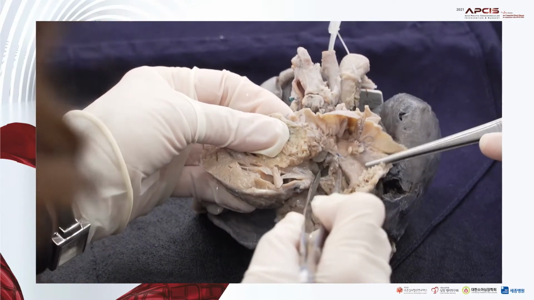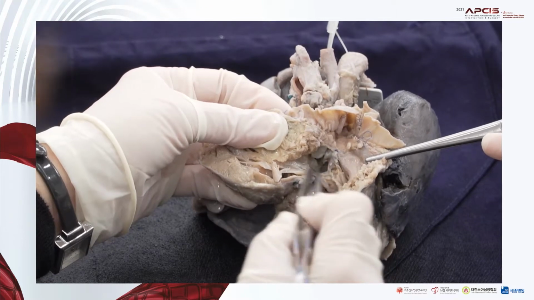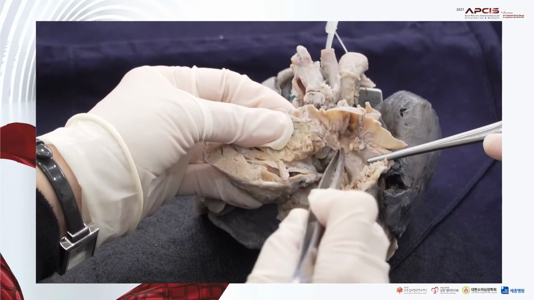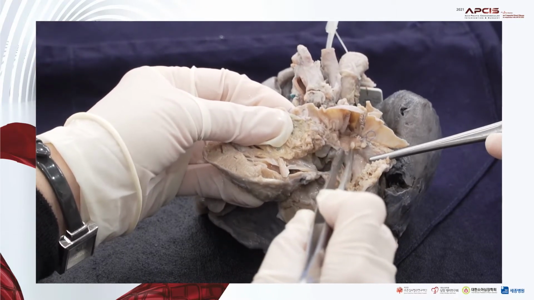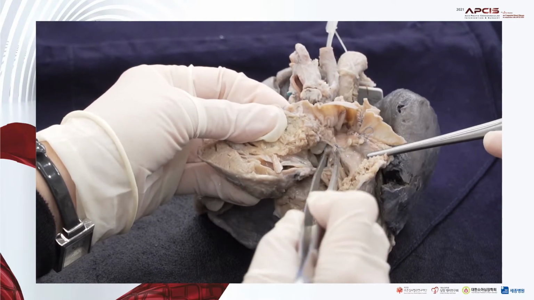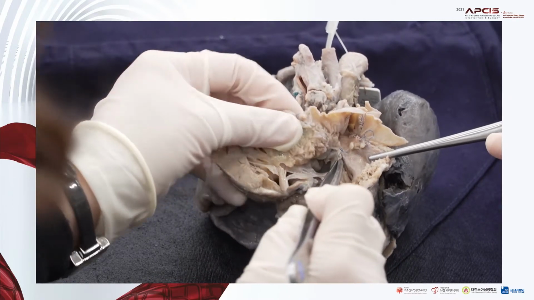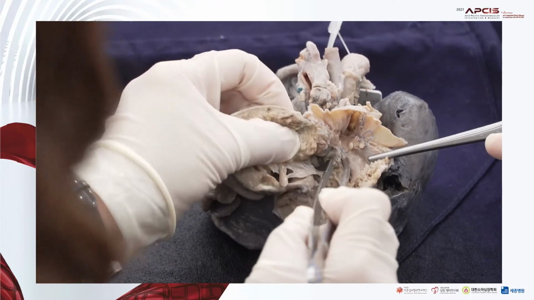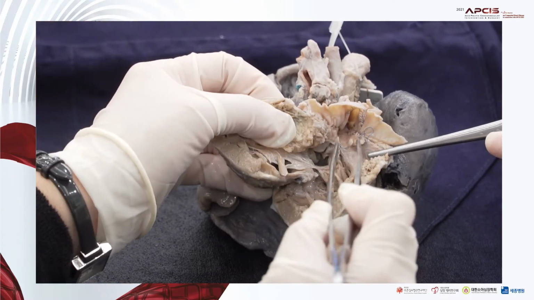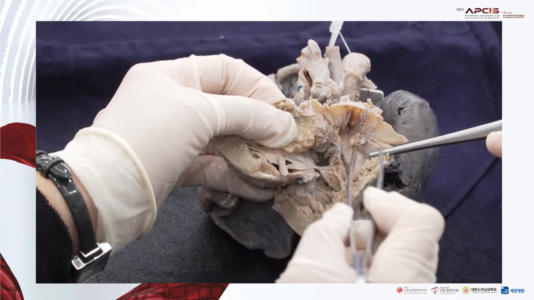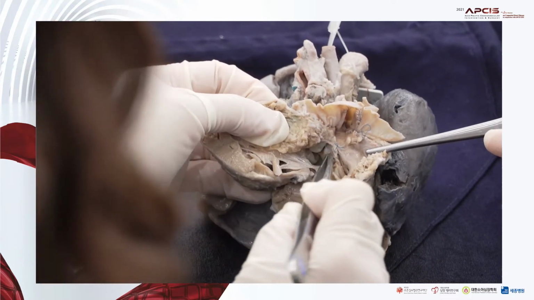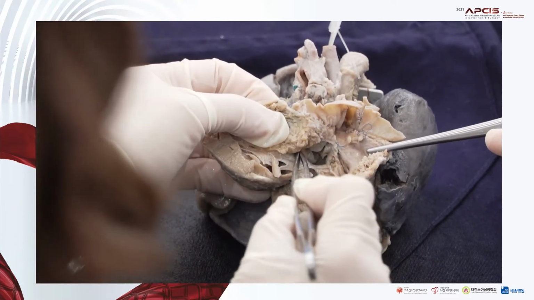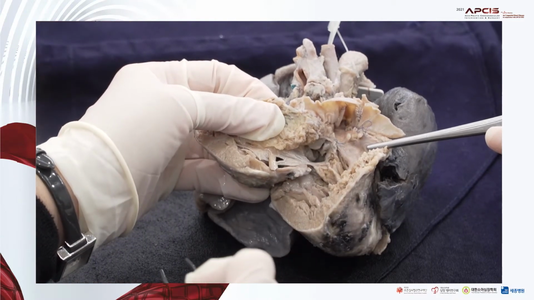I would think the VSD should extend further into the anterior portion. This part is not prominent, but I think this is the outlet septum. And the VSD is this portion, like this. Yeah, thank you.